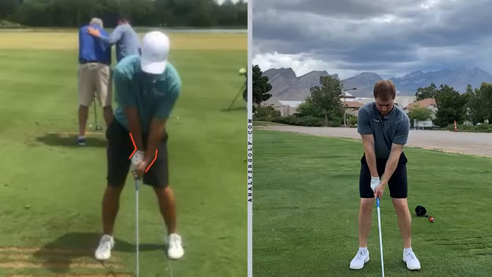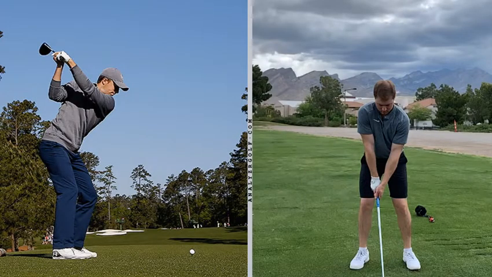So I'd start there. I weaken the grip, and then in transition, I get him to feel some flexion. Some examples of what that looks like would be Jordan Spieth at the top. You can see that nice little bowed left wrist.